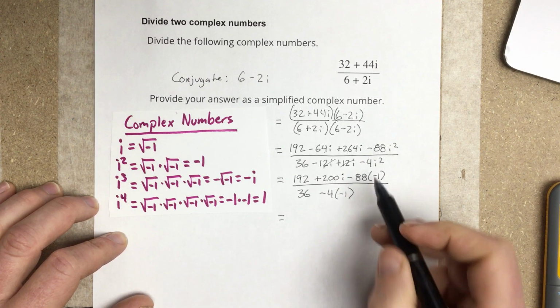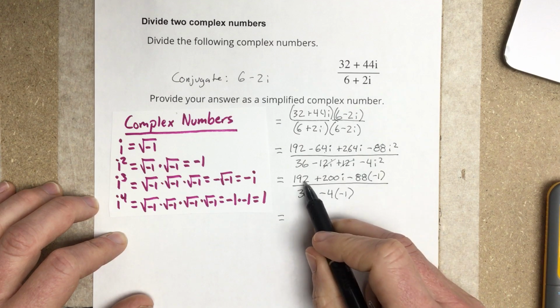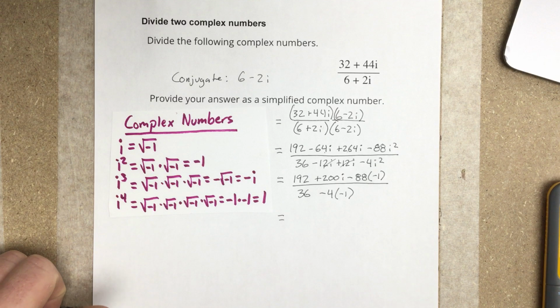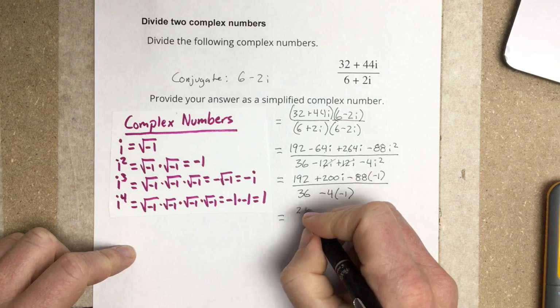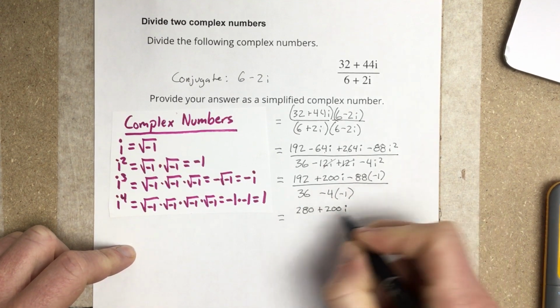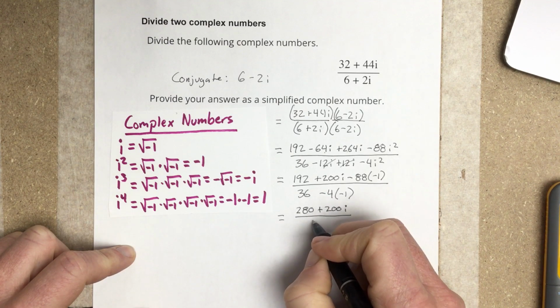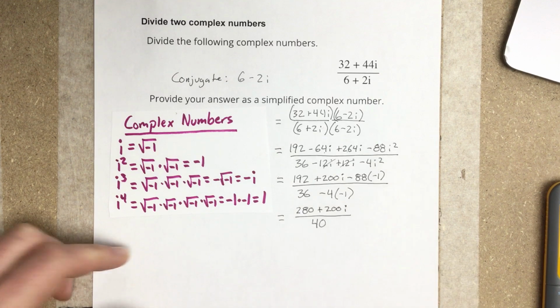Now I end up with negative 88 times negative 1 is positive 88. If I add that with 192, so 192 plus 88 would be 280 plus 200i. Divided by, on the bottom, negative 4 times negative 1 is positive 4, so that ends up being 40.